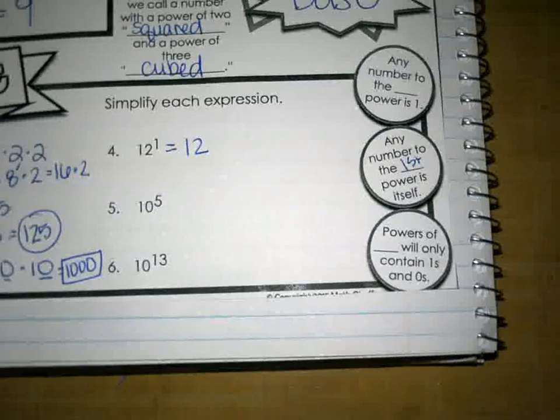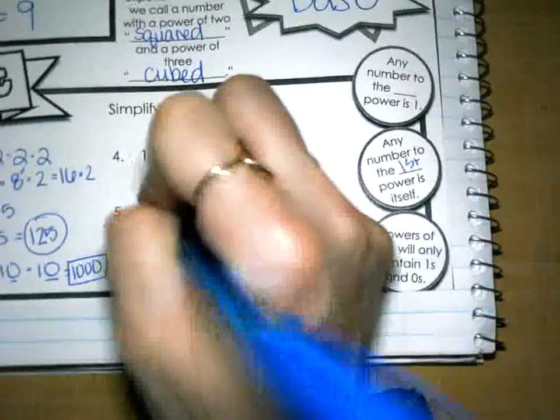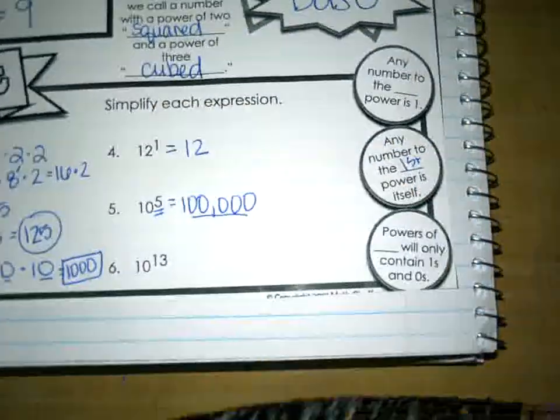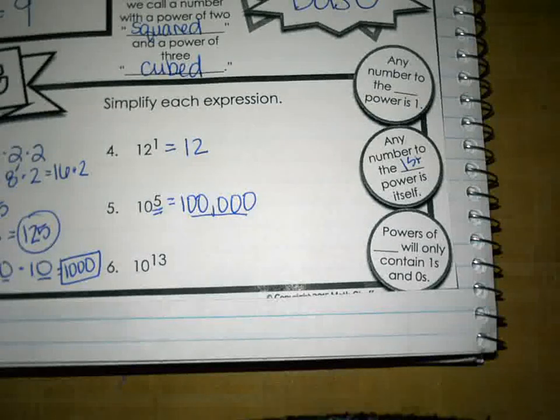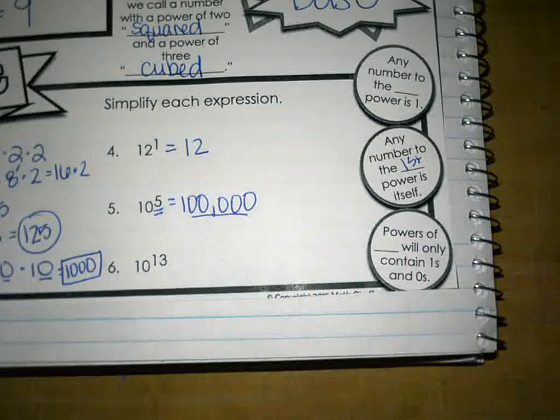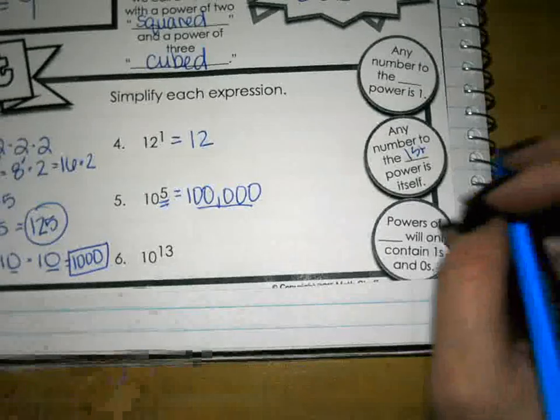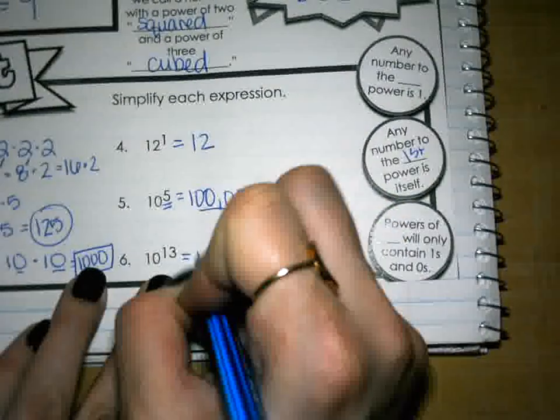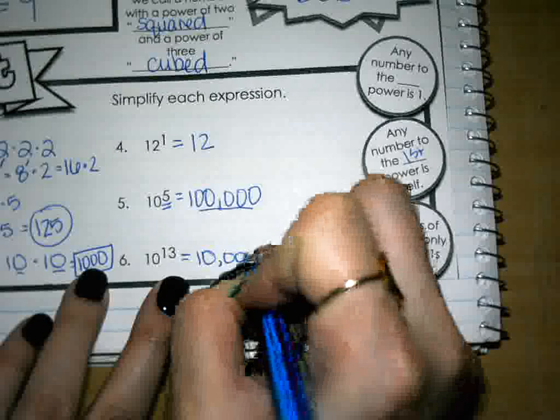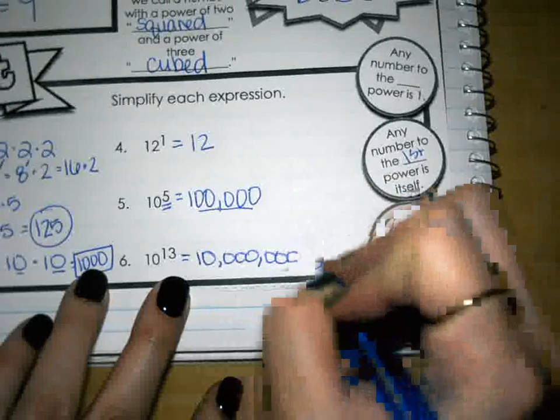Okay, number 5. What's the answer to number 5, everyone? You should have told me 100,000 because I need 5 zeros in my answer. How many zeros should we have in our answer for number 6? 13. You should have 13 zeros.